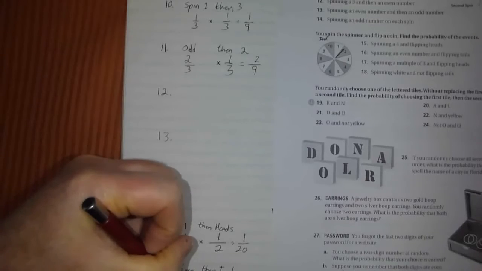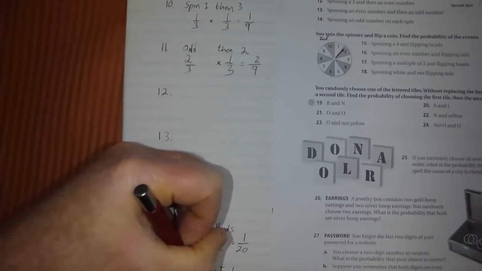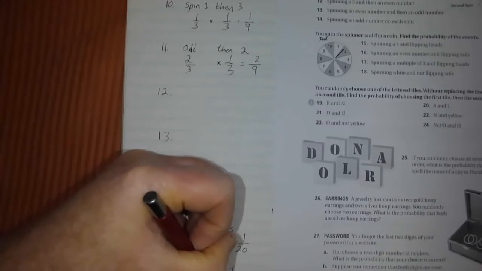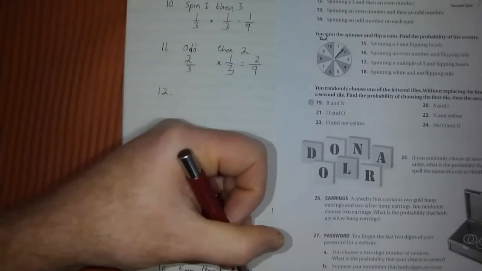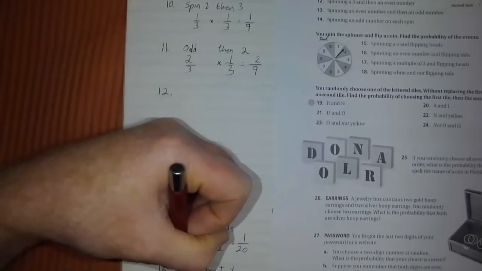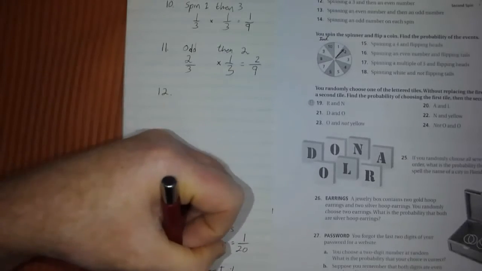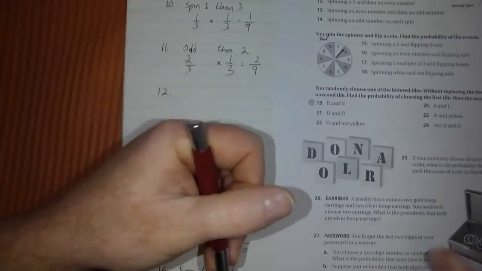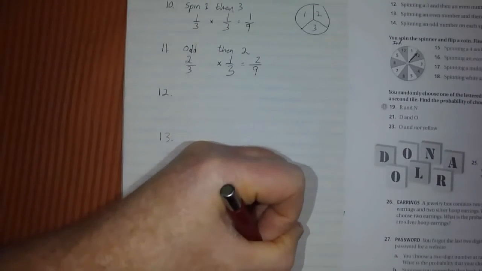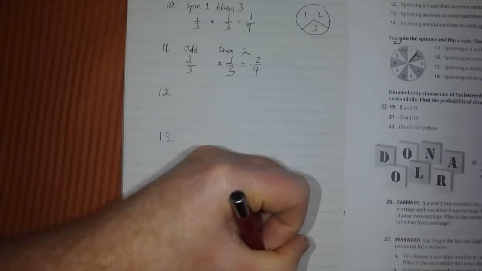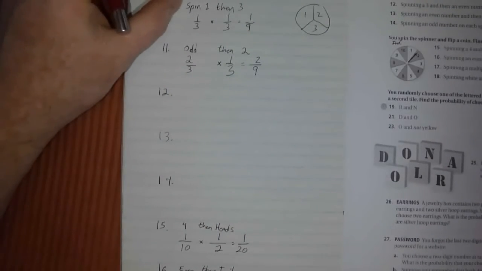Well, we just established there's 10 possible outcomes. 5 of them are even. Times flipping a coin, 2 possible outcomes, 1 of them is tails. All right, top times top, 5. Bottom times bottom, 20. We can reduce that fraction. 5 goes into 5 once, 5 goes into 20 4 times. A 1 out of 4 chance. It's not so bad.